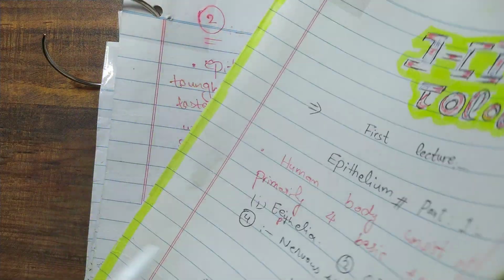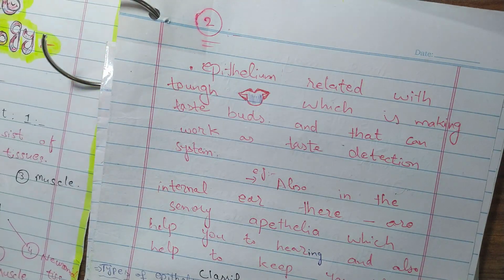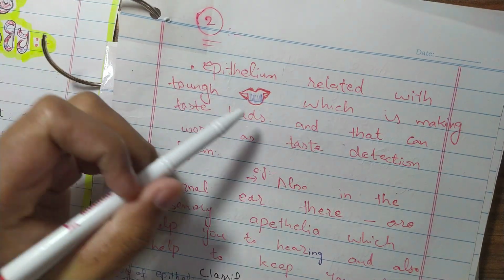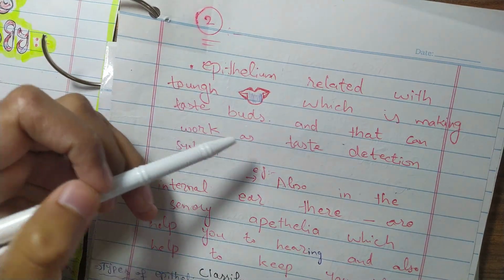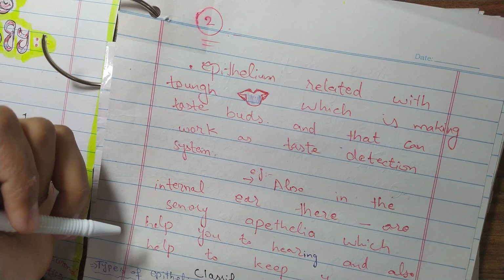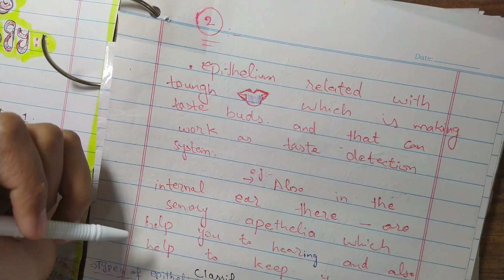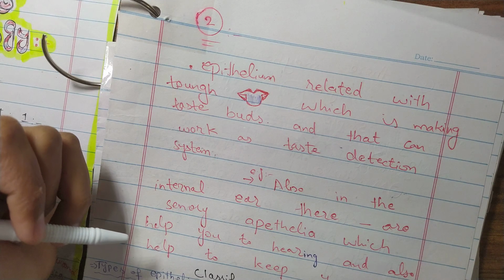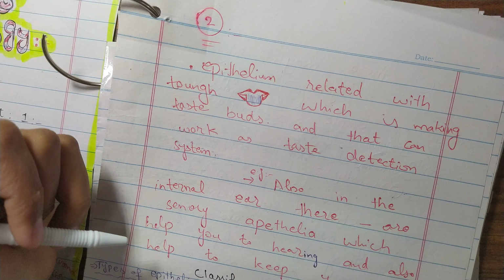A second example of sensory function is epithelium related to the tongue, which makes taste buds and can work as a taste detection system. Epithelium is also in the internal ear. There is sensory epithelia which helps you to hear and also helps to keep you balanced.